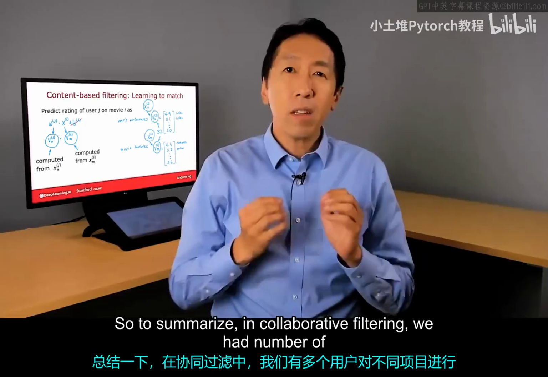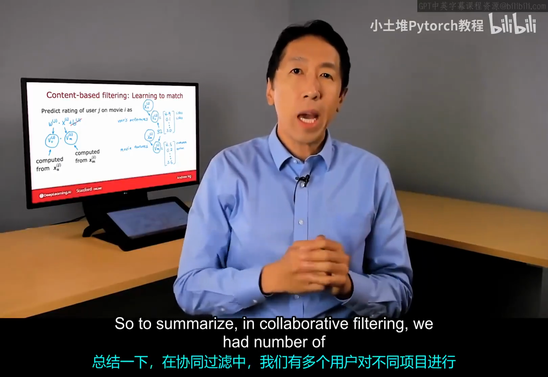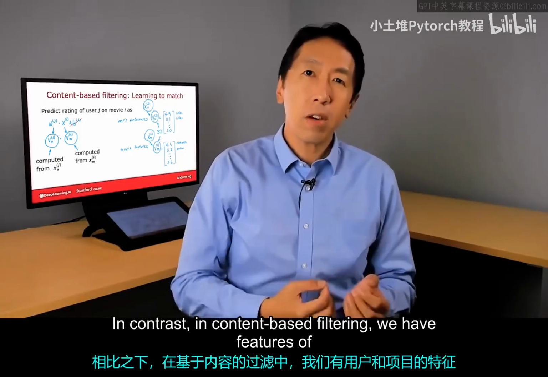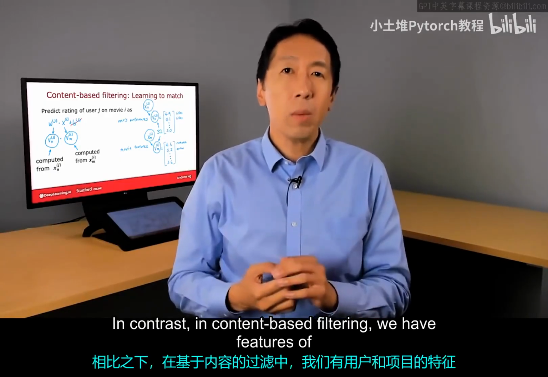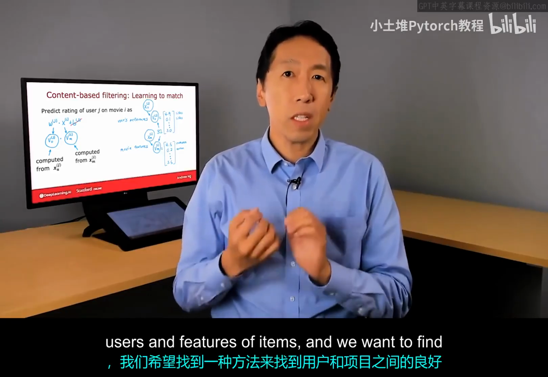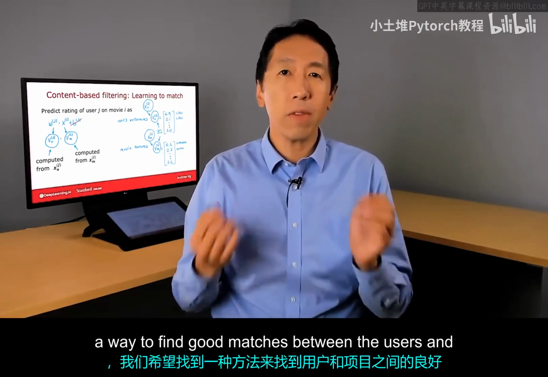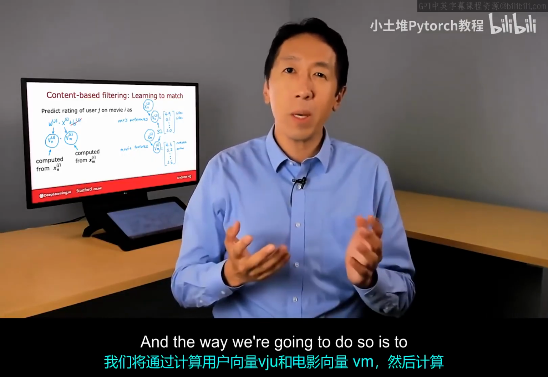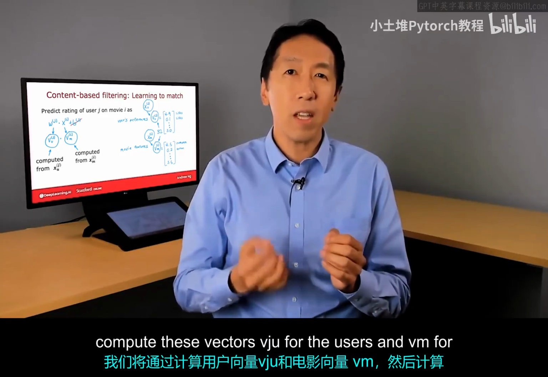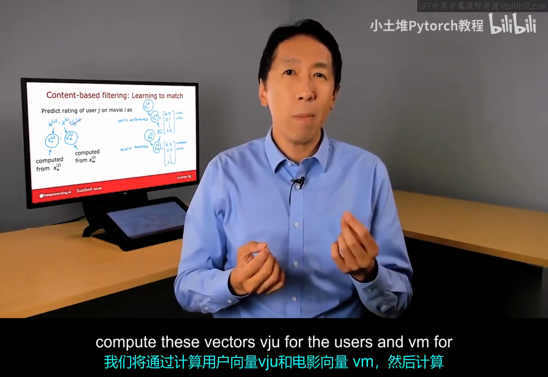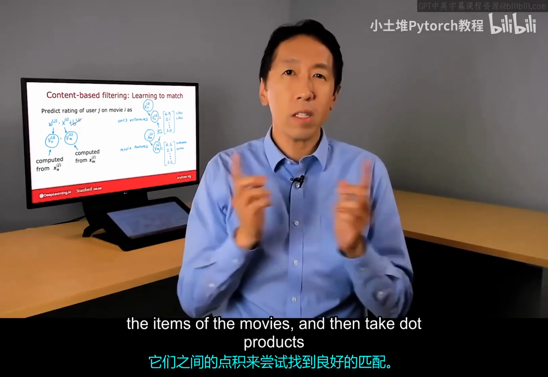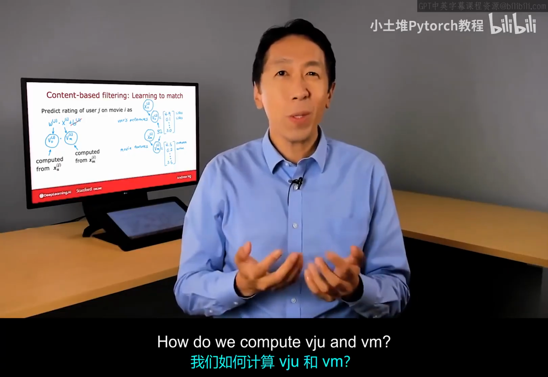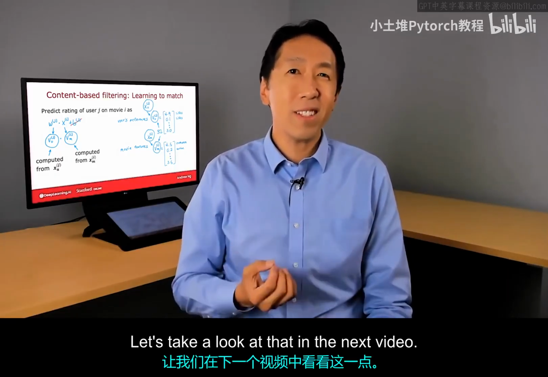So to summarize, in collaborative filtering, we had a number of users give ratings of different items. In contrast, in content-based filtering, we have features of users and features of items, and we want to find a way to find good matches between the users and the items. And the way we're going to do so is to compute these vectors, VU for the users and VM for the items, for the movies, and then take dot products between them to try to find good matches. How do we compute VU and VM? Let's take a look at that in the next video.